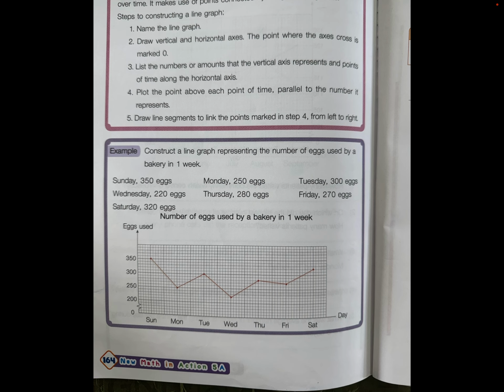So what we're doing now is we're going to make our own line graph. And as you can see, same thing as before with the bar graphs, but with a line graph, you're just connecting the dots for each data with a line.